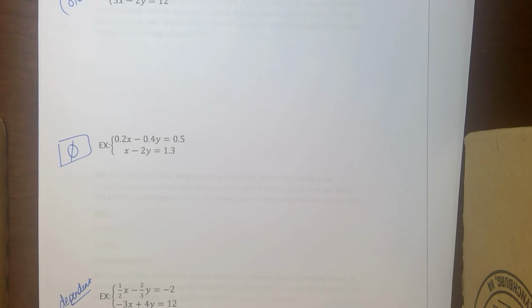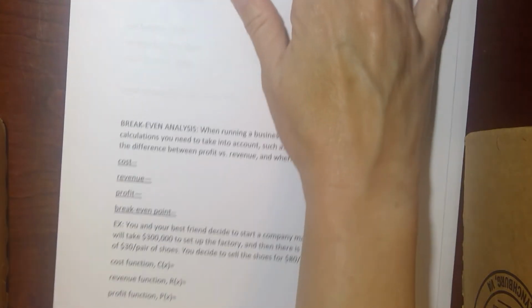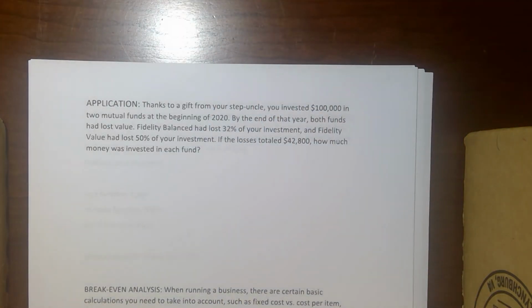Okay, let's look at the next page. We are going to talk about an application, and then we're going to talk about break-even analysis.